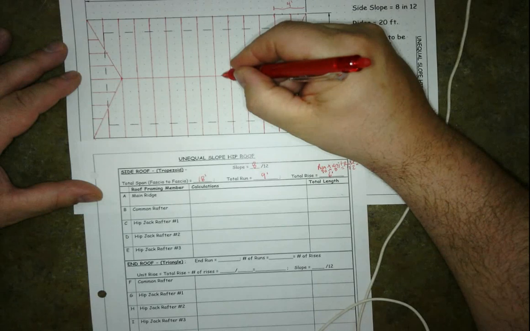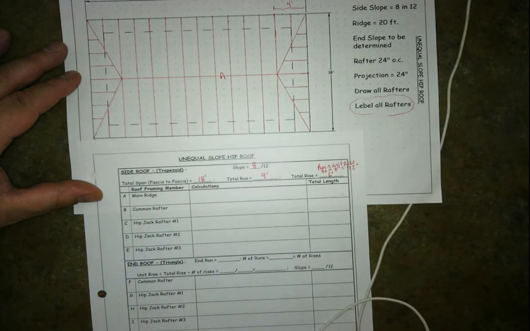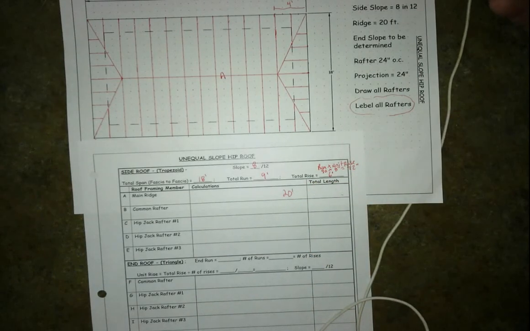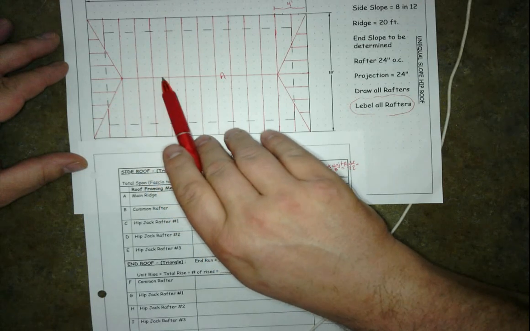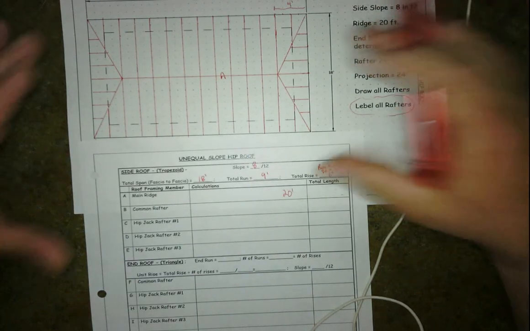The first thing that we want to label is A. So we're going to put A right at the ridge. We were given the ridge, right? So that was given, it was 20 feet. We could count that out as well, though, right? Every box is a foot, so that's 2, 4, 6, 8, 10, 12, 14, 16, 18, 20. So our drawing is done correctly.